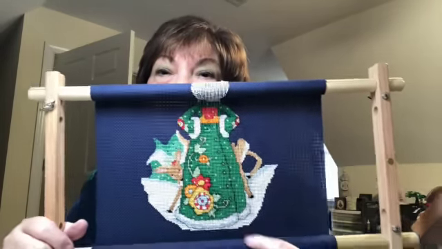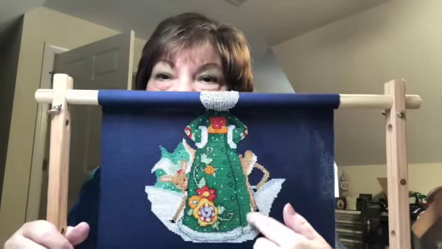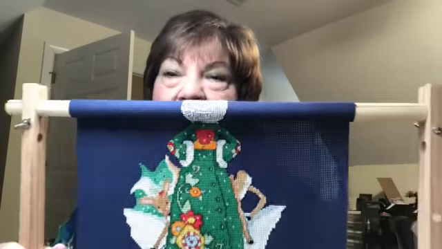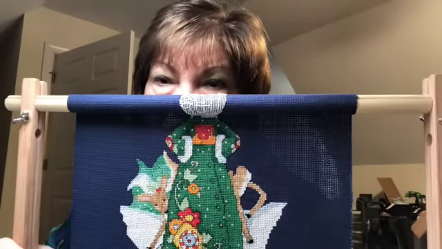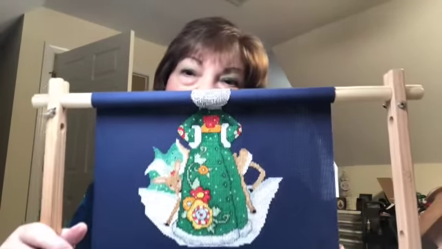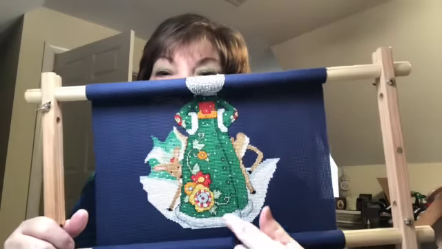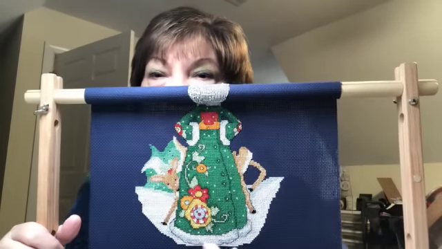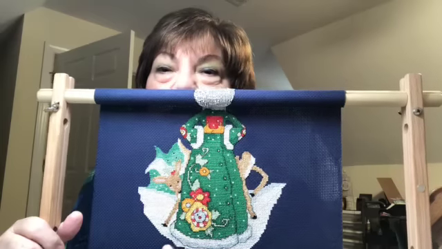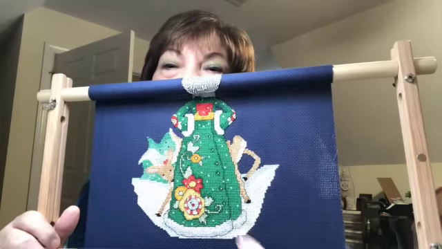I really do. I like that I can see the division in the coat a lot better. I can see the flowers a lot clearer. But I just think it looks wonderful there. I have decided, since the back stitching is right at the edge, that I will come down here and put just a little more snow on the bottom.